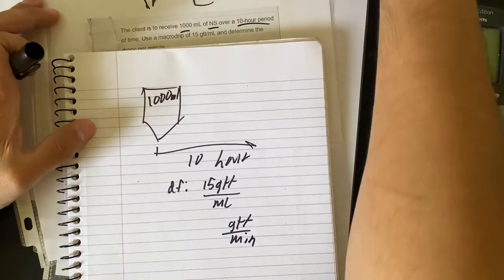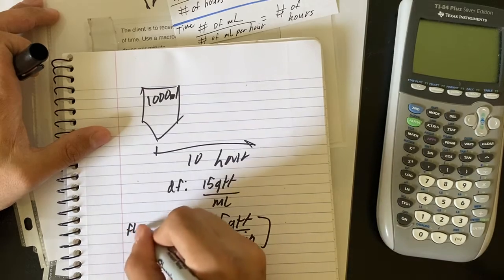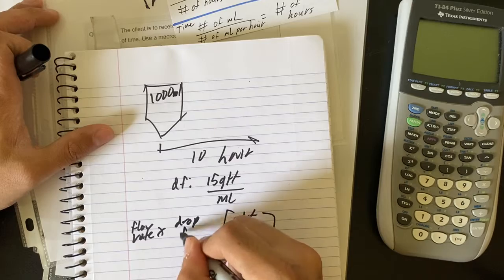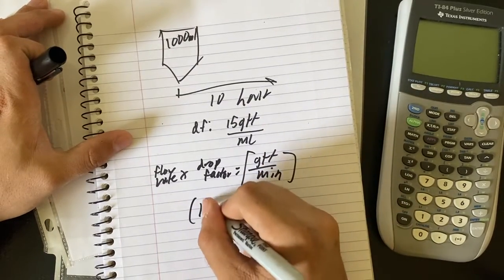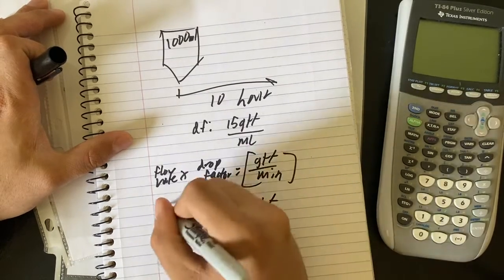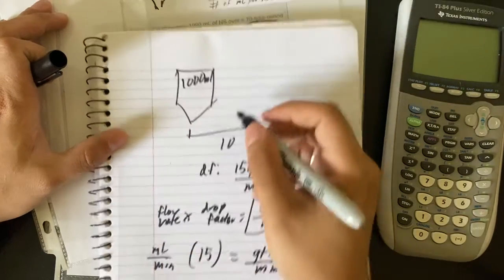And so if I've got my formulas memorized, I can say, oh, if I want to find drops per minute, I just take my flow rate and multiply by my drop factor. So let me plug in what I have. My drop factor I have is 15, so I'm looking good there. But I need my flow rate, and my flow rate is milliliters over minutes. And so I've got 1,000 milliliters.